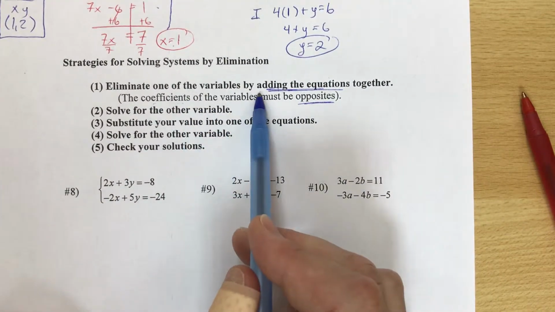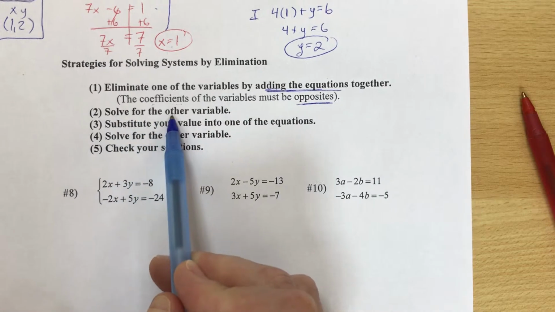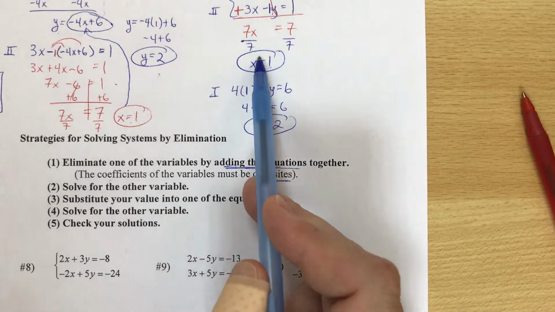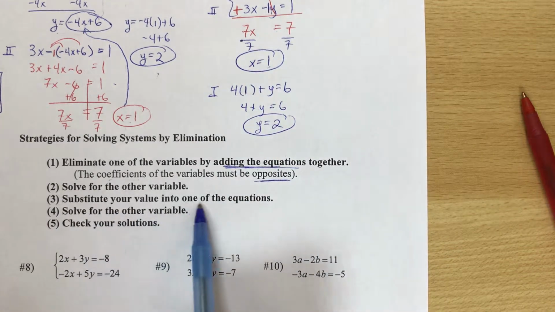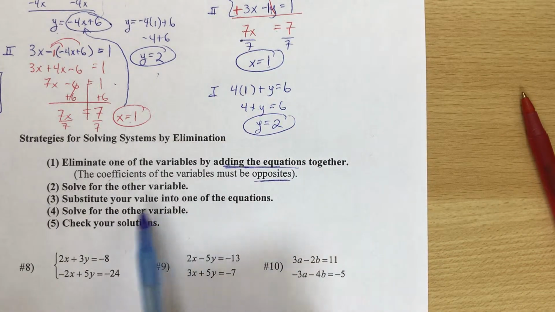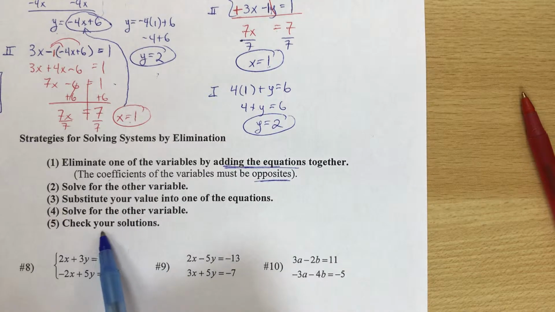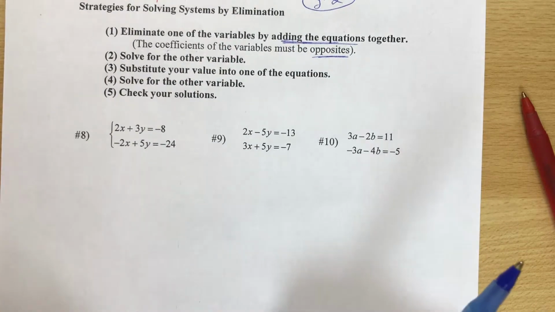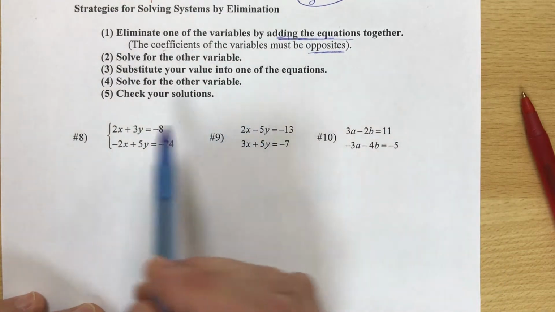So what we do is we add the equations, we solve for the other variable, so then we could solve for x, substitute your value into one of the equations, and then solve for the other variable, that was the y, and then check. Okay, so look at number 8. Let's do some examples.